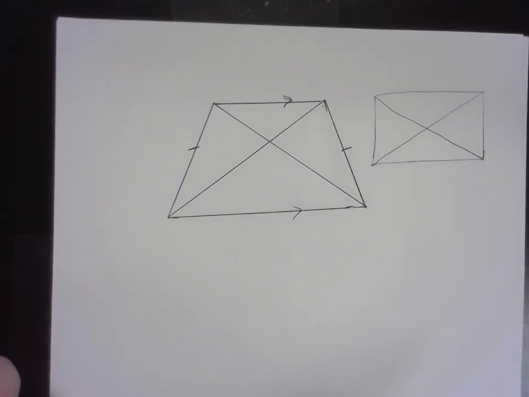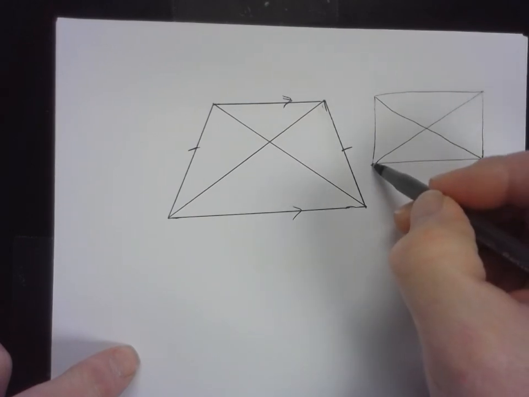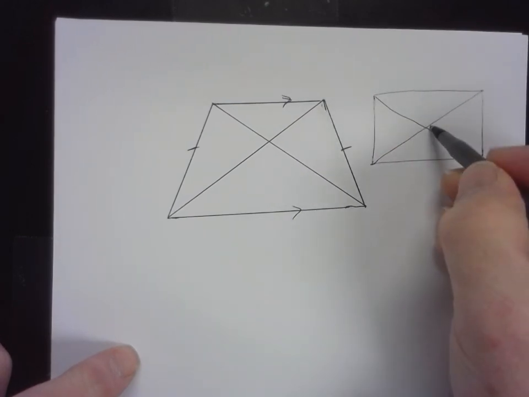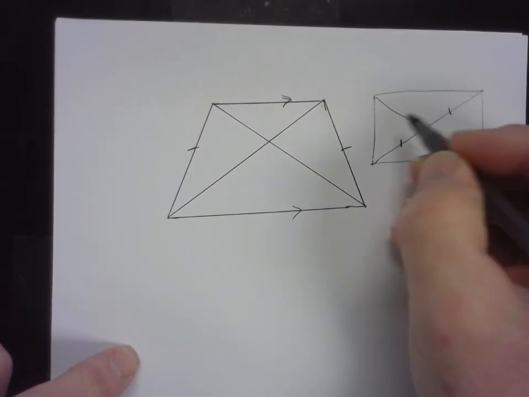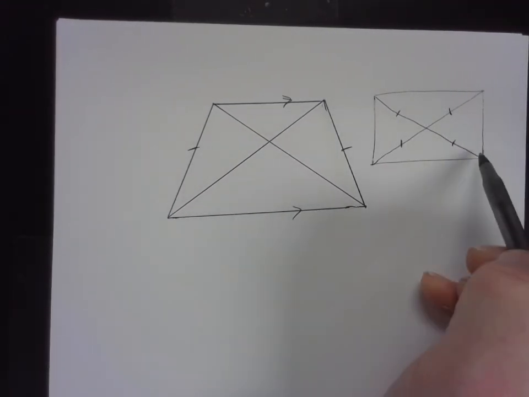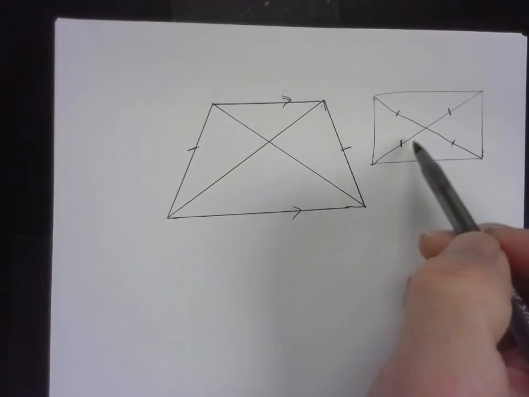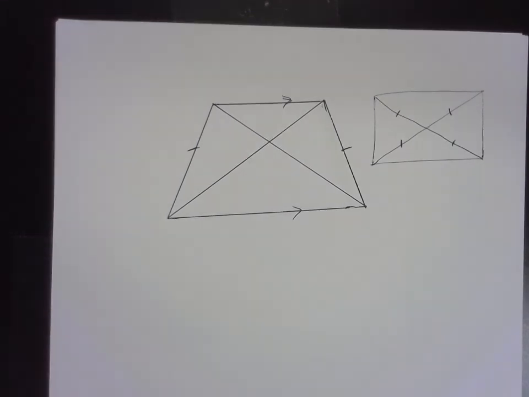Now, if this one's a parallelogram, not only are these going to be the same length, what else are they going to do? Yeah, they're going to bisect each other. And in fact, all four of those little bits there are going to be the same length, aren't they? Because if the total lengths are the same and they bisect each other, then all four pieces will be the same length. So be a little bit careful when you're determining whether this is a rectangle or not.